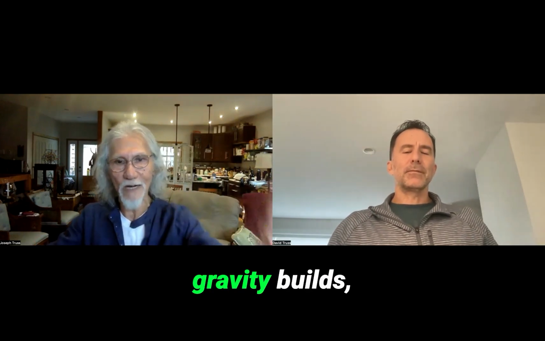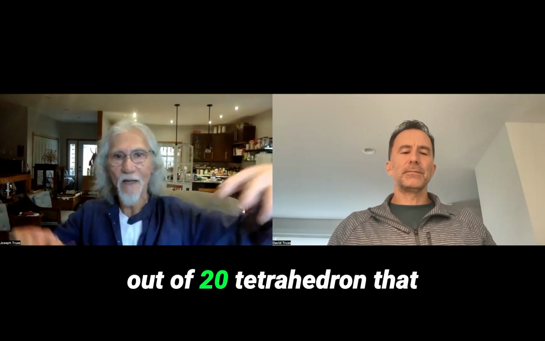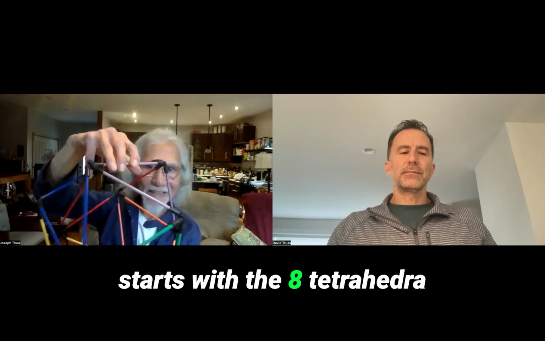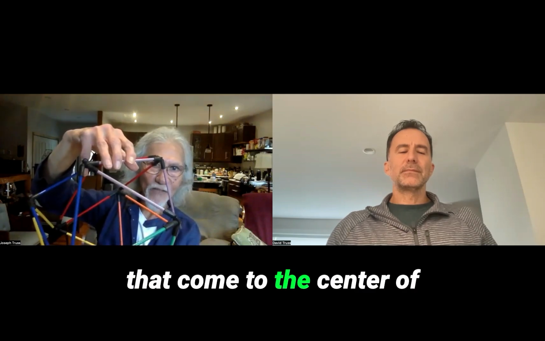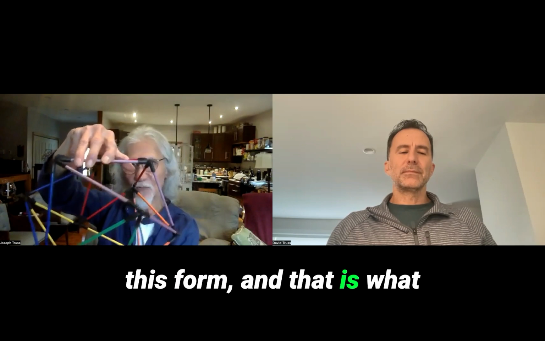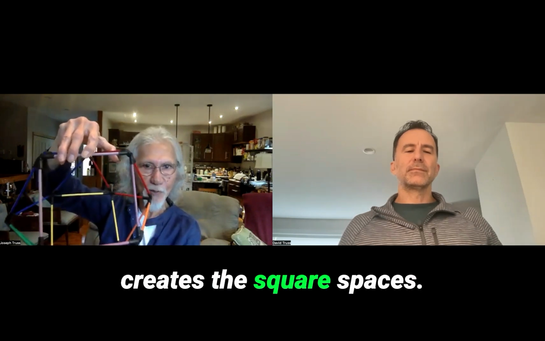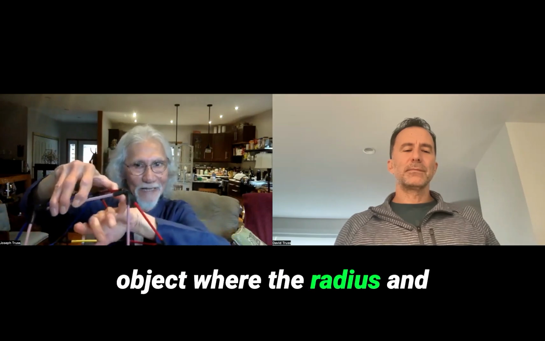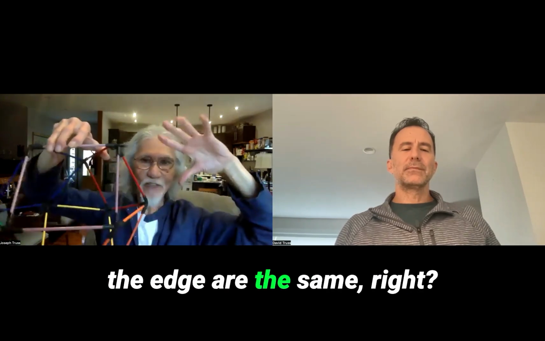So one of the things we're saying is that the icosahedron that loop quantum gravity builds out of 20 tetrahedra that go together, our model starts with the 8 tetrahedra that come to the center of this form, and that is what creates the square spaces. Why? Because this is the only object where the radius and the edge are the same.